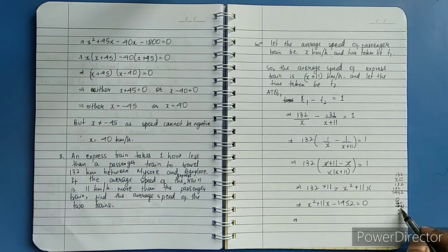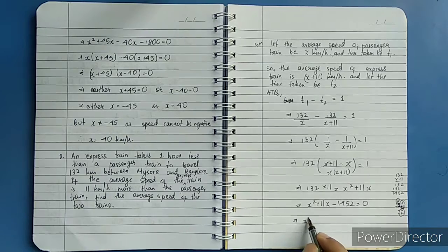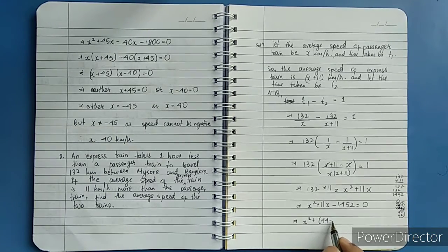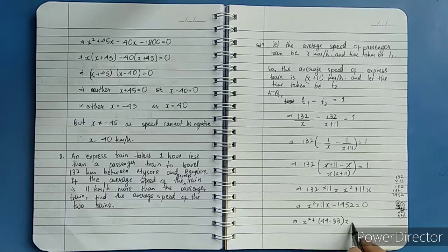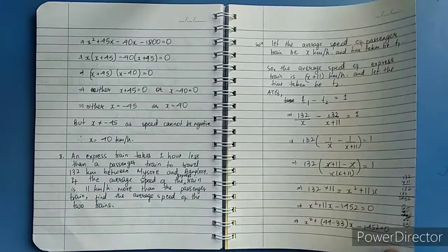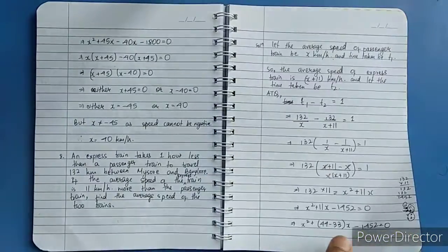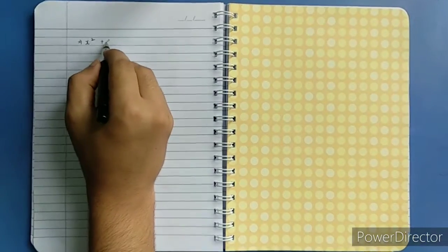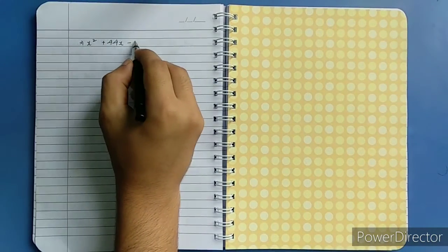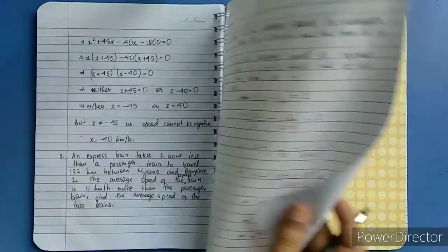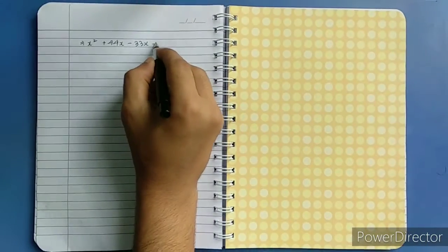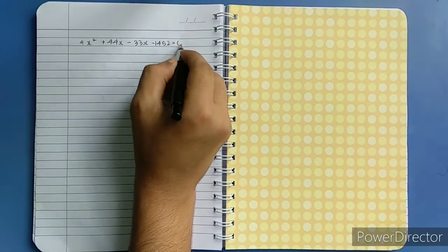So 11 into 4 is 44 and 11 into 3 is 33, and 44 minus 33 gives 11. So x square plus (44 minus 33) into x minus 1452 equals 0. So this implies x square plus 44x minus 33x minus 1452 equals 0.